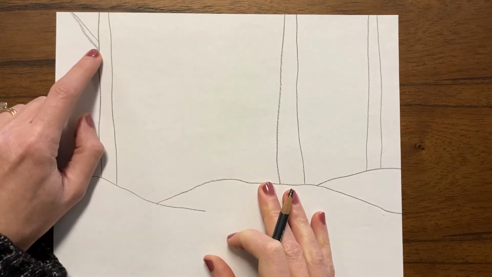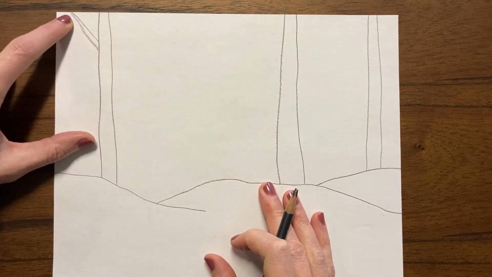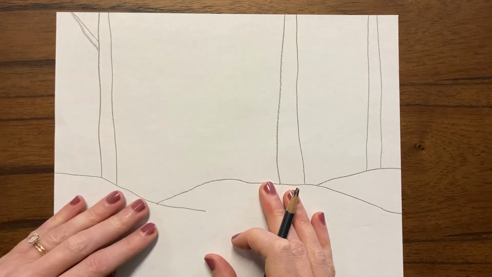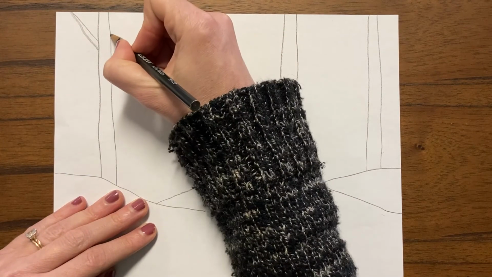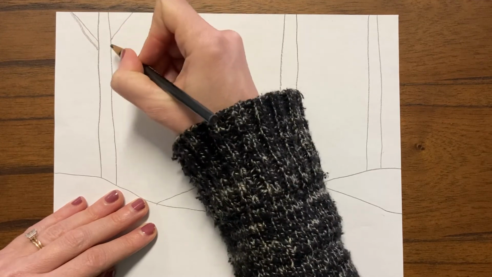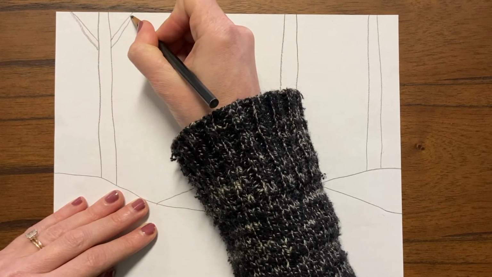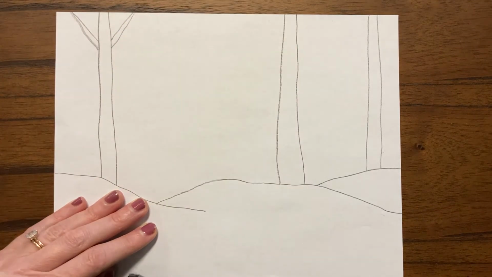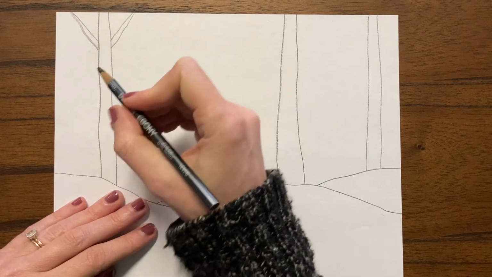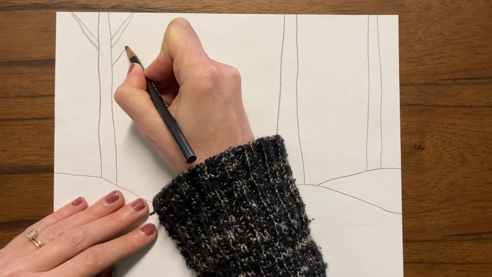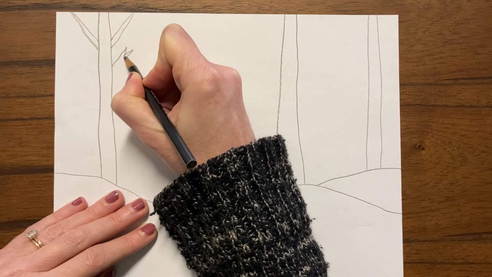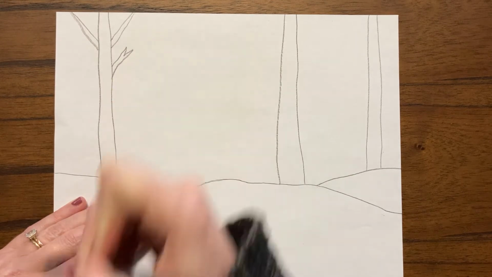Again, they're actually a little wider when they touch the trunk, and they get a little thinner as they move away from the trunk. We can really add as many as you want. I'm just thinking about what I might like to do. And you're more than welcome to follow along with me, right?